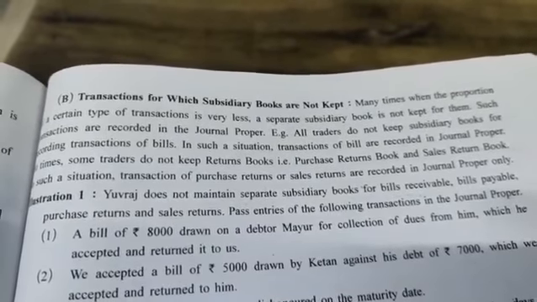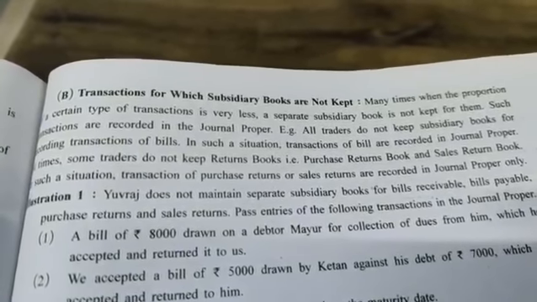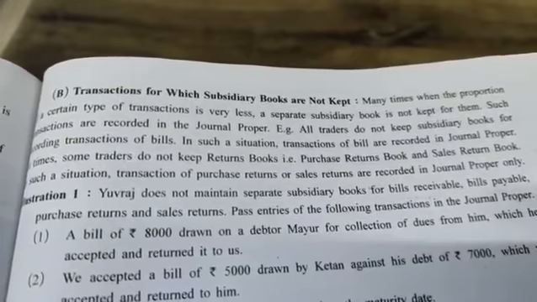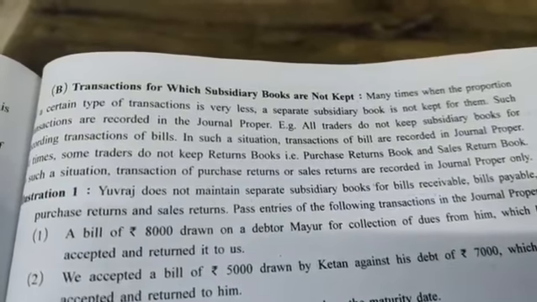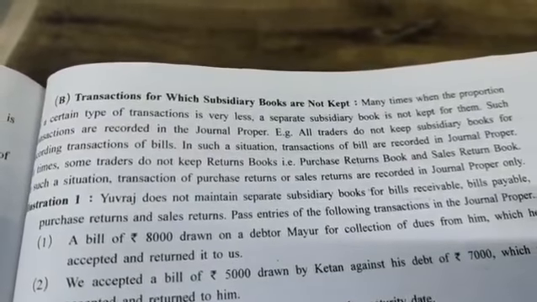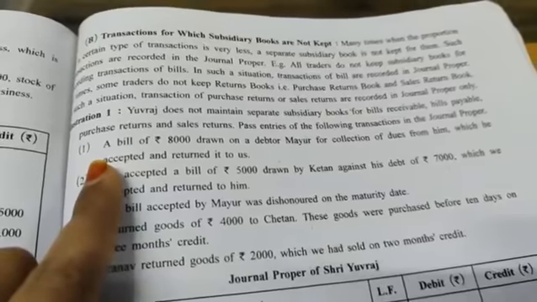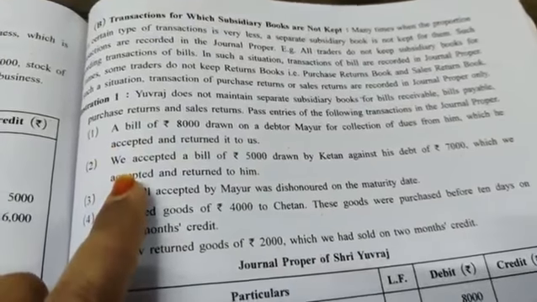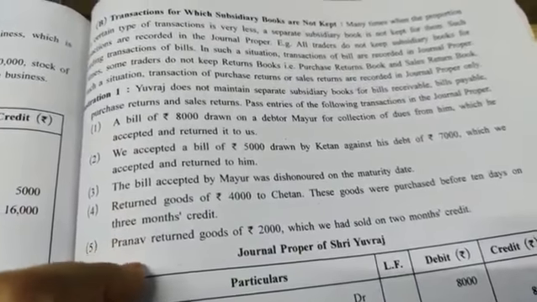All traders do not keep a subsidiary book for recording bills. Bills receivable book and bills payable book, we have seen, are part of the subsidiary books. But many businessmen are not keeping a separate book for that. So transactions related to bills, like a bill of 8,000 drawn on data, accepted a bill, such transactions will also come into the journal proper.